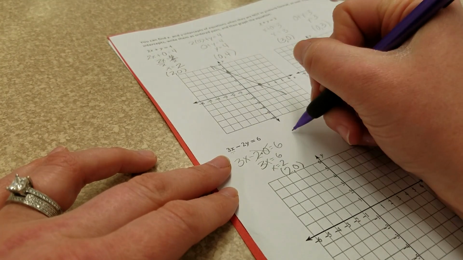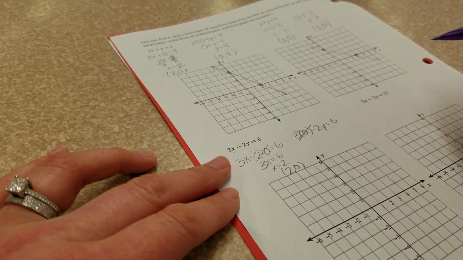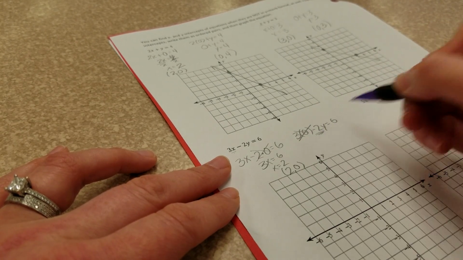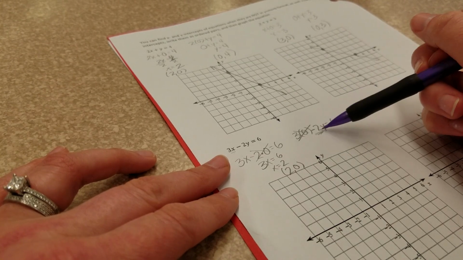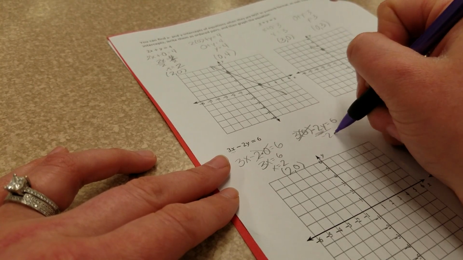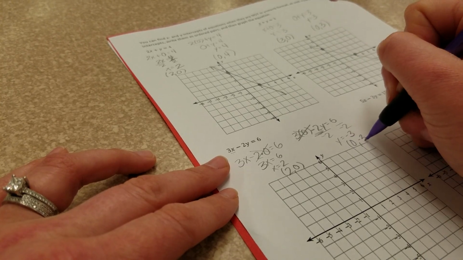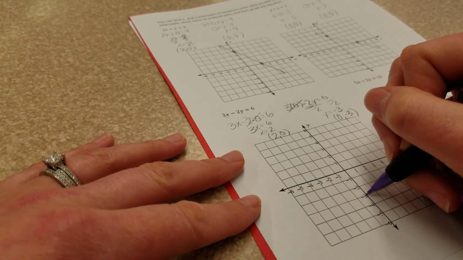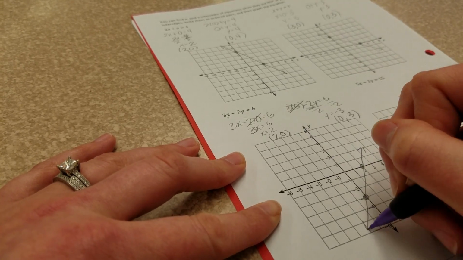To get my y-intercept, I plug in 0 for x. That term drops out. Be careful here because this is a minus 2y, but you have to include that negative. That's kind of a stumbling block for a lot of people. Divide by negative 2, y equals negative 3. My y-intercept is 0, negative 3. Y-intercept, x-intercept, and graph.